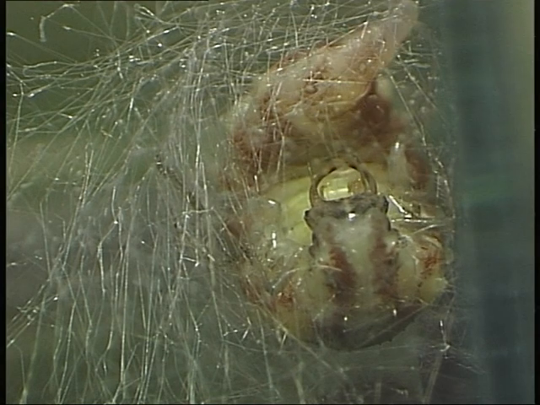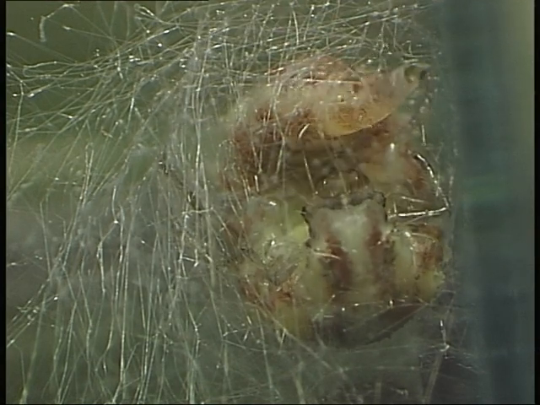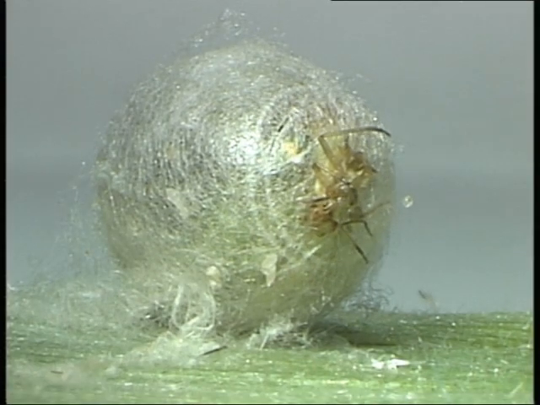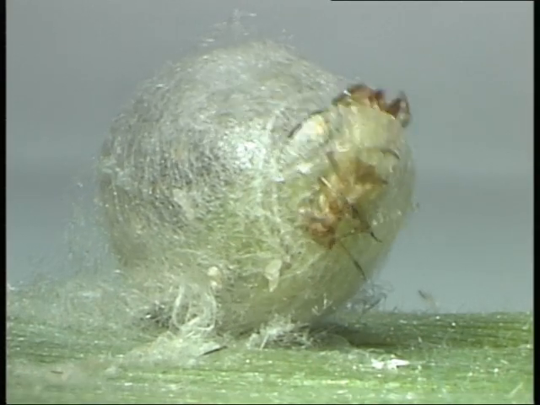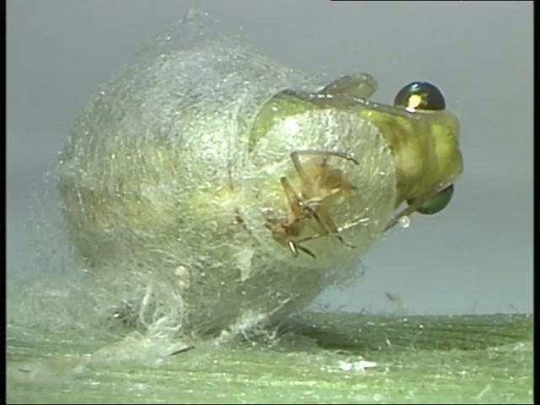It spins with silken threads a spherical cocoon. Several days later, the mobile pupa cuts a circular lid into the cocoon and emerges.